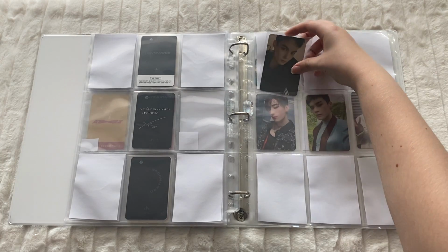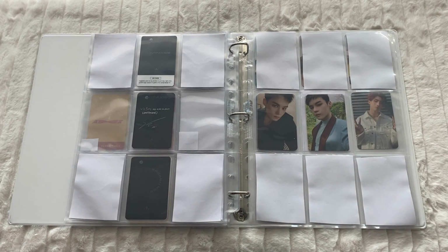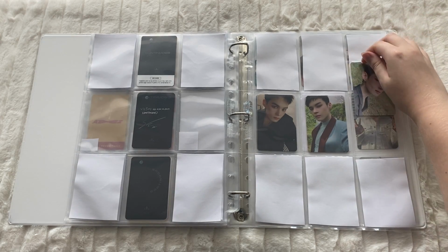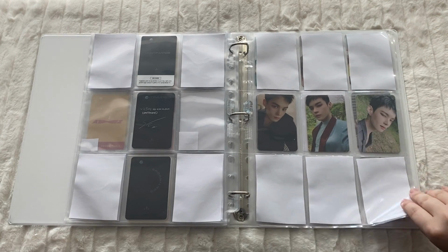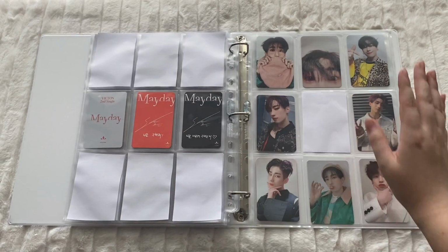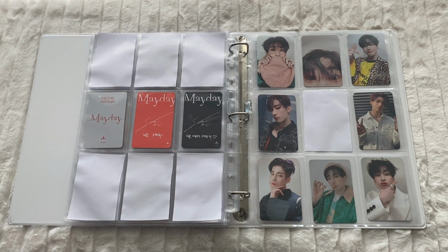I'm going to put the album card, the other one on the left, and then I'm going to put my music taste on the right. And then this last page, as I mentioned, is for Sungwoo's debut album, which was my last video. I unboxed all of these photo cards.